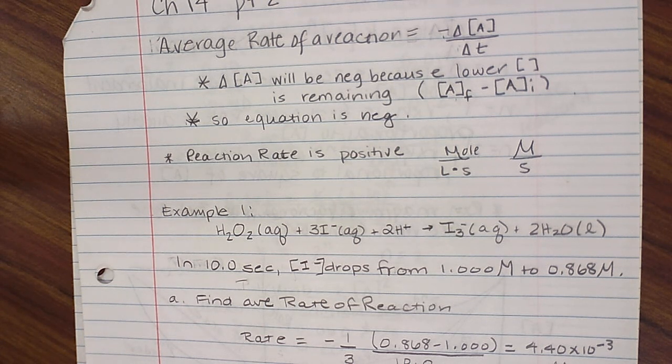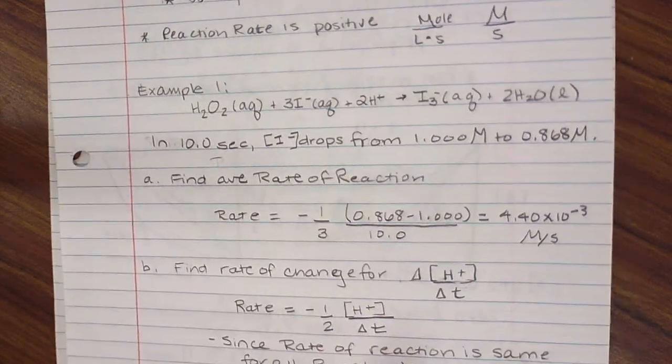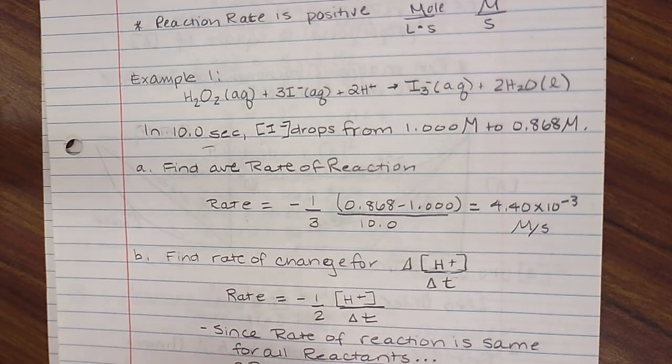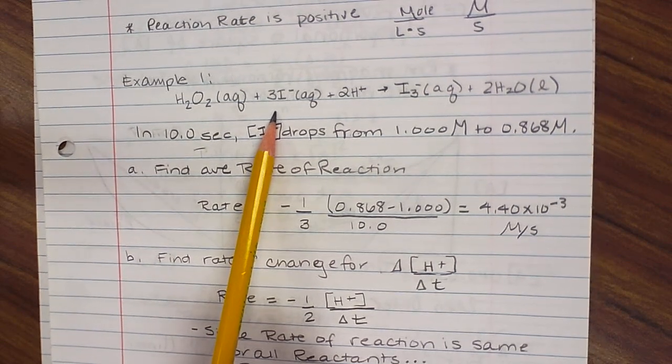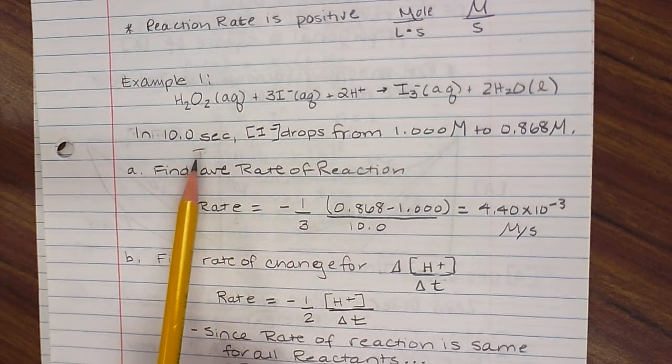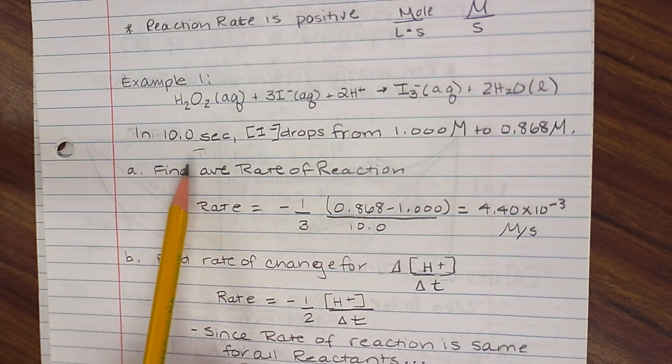All right, so let's look at example 1. In example 1, you're given this equation. And what we want to do is find the average rate. Am I going too fast?